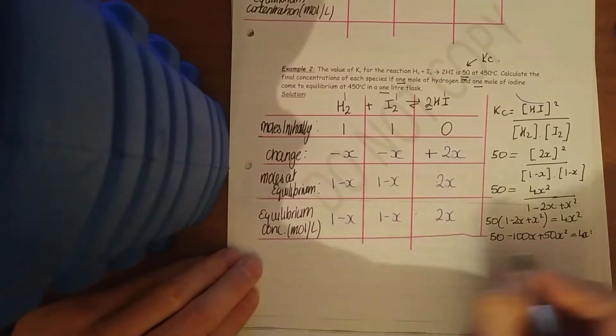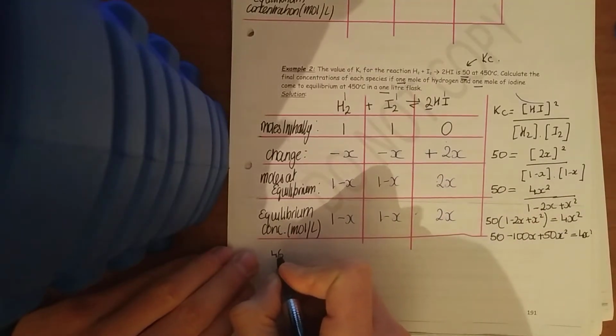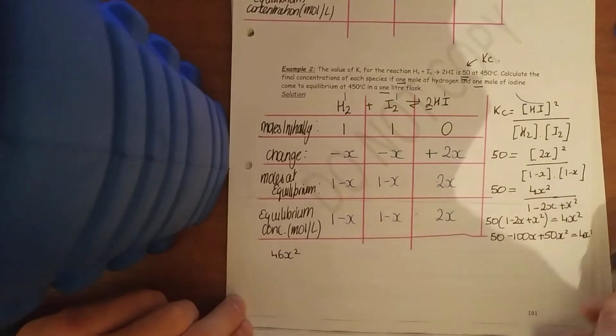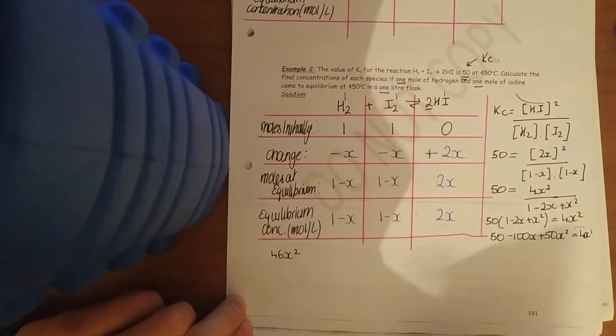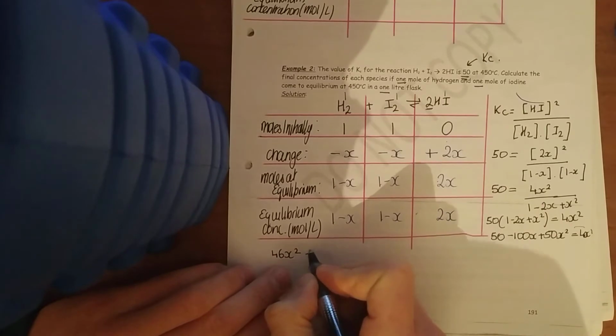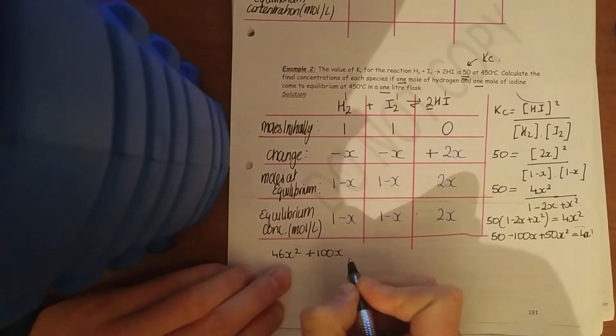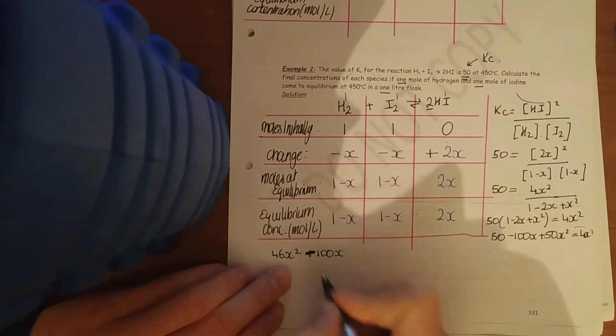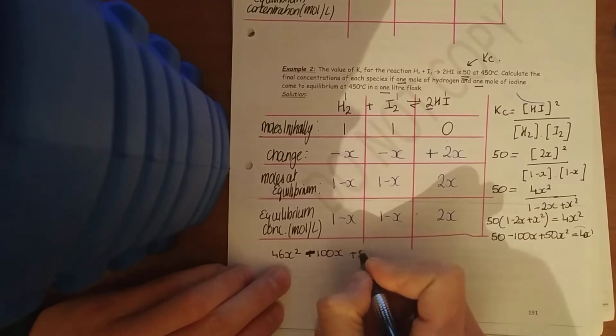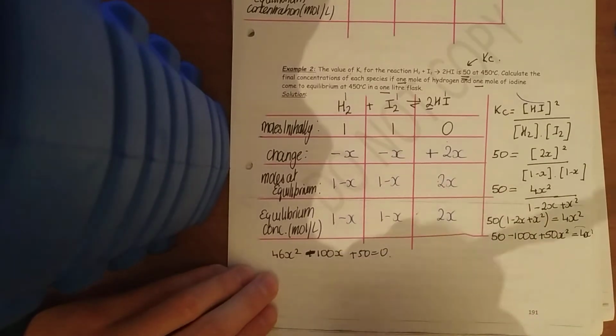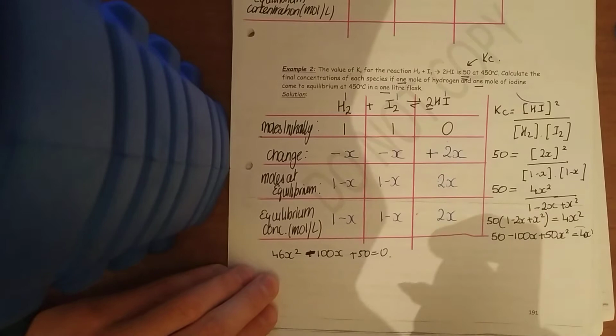And it's your rule for the quadratic. 46x squared, I got the 46, remember? Just brought over the 4x squared, becomes a minus. Minus 100x plus 50 is equal to 0. You can simplify that down.